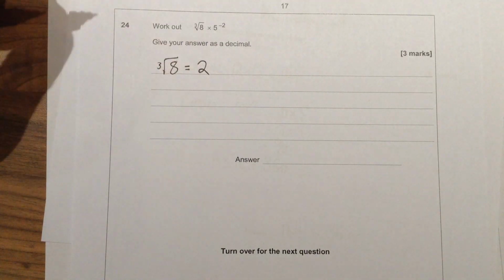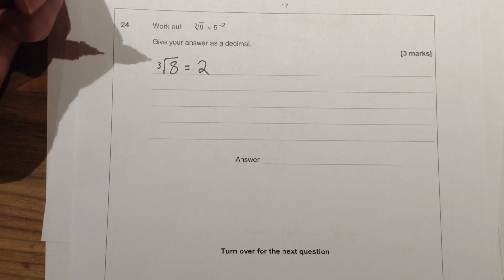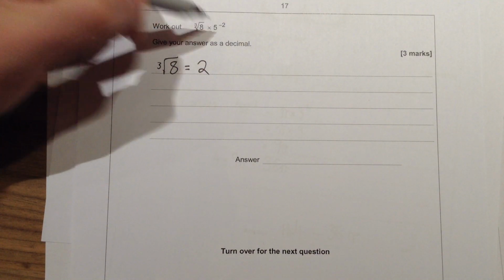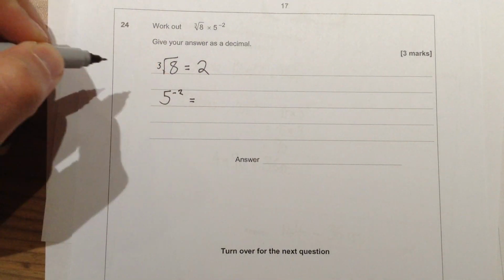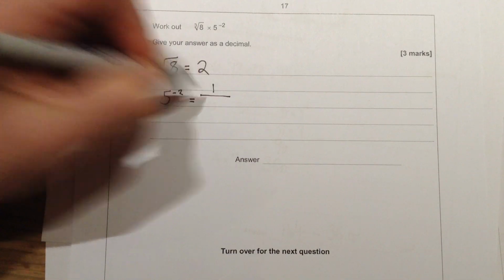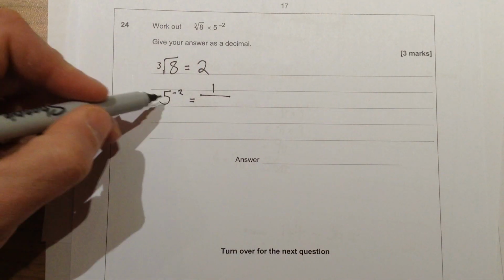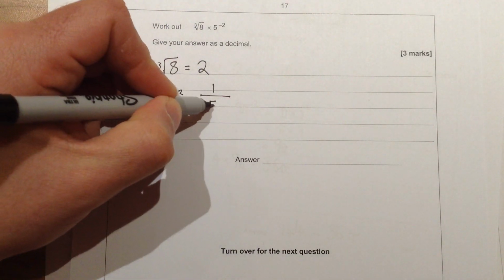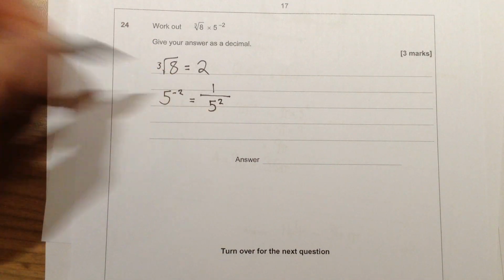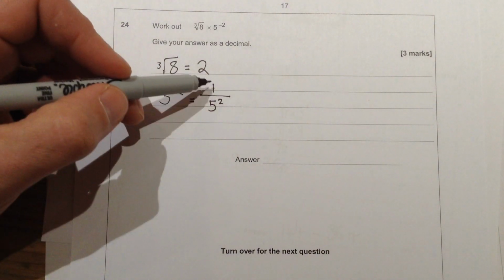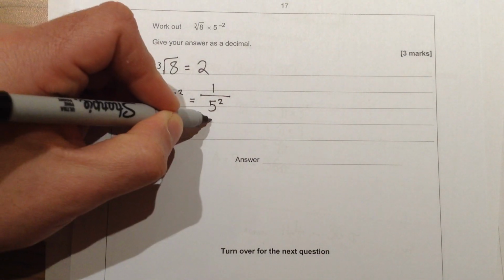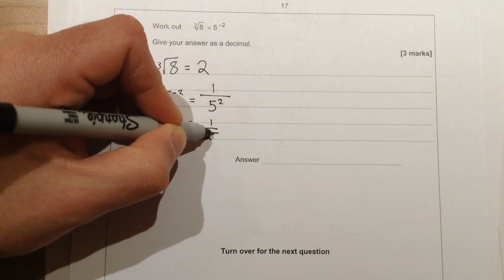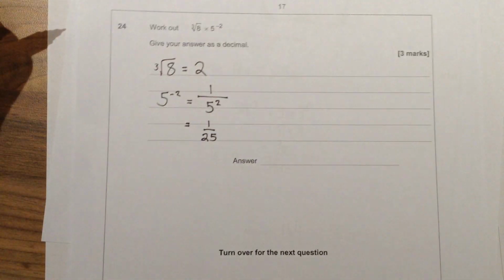In this case that's 2, probably going to get 1 mark for that. 5 to the power of -2, as soon as you see a negative power, that means you need to do the reciprocal, or in other words 1 over whatever the number is. So this 5 to the power of -2 is exactly the same as 1 over 5 squared. We change that into 1 over 25, so actually doing 5 squared.